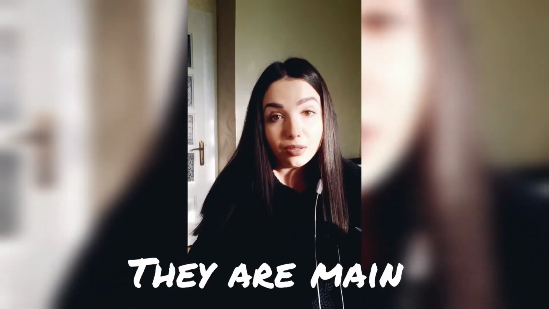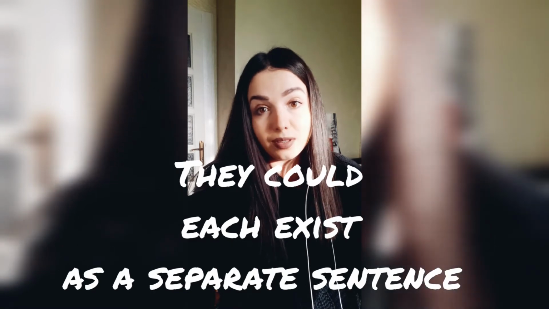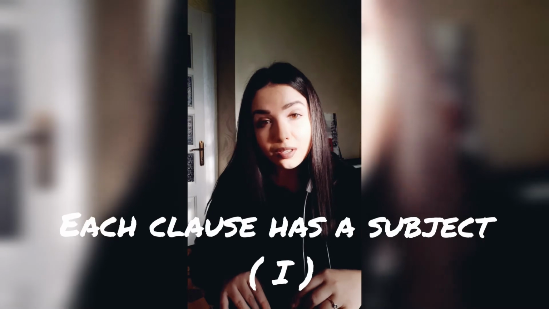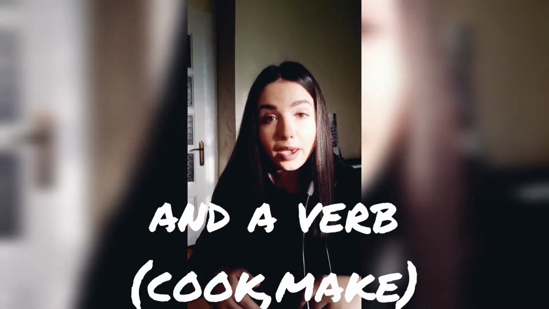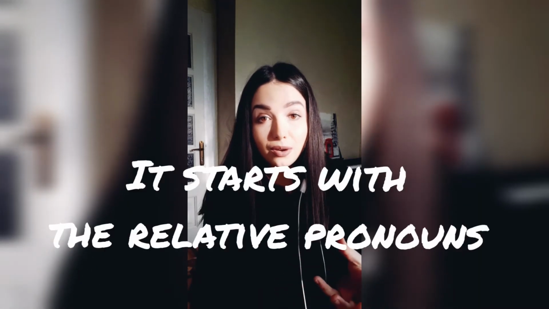They are main or independent clauses. They are of equal importance and they could each exist as a separate sentence. So each clause has a subject, I, and a verb, here, cook and make. So, and what is a relative clause?